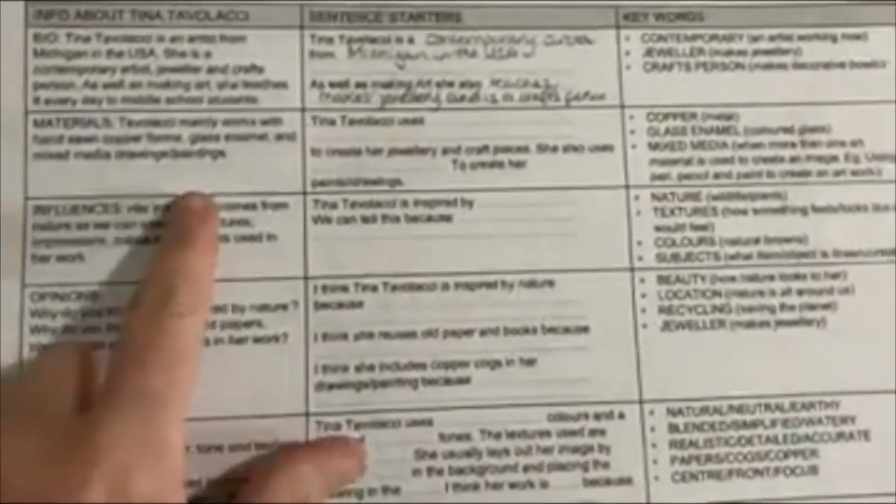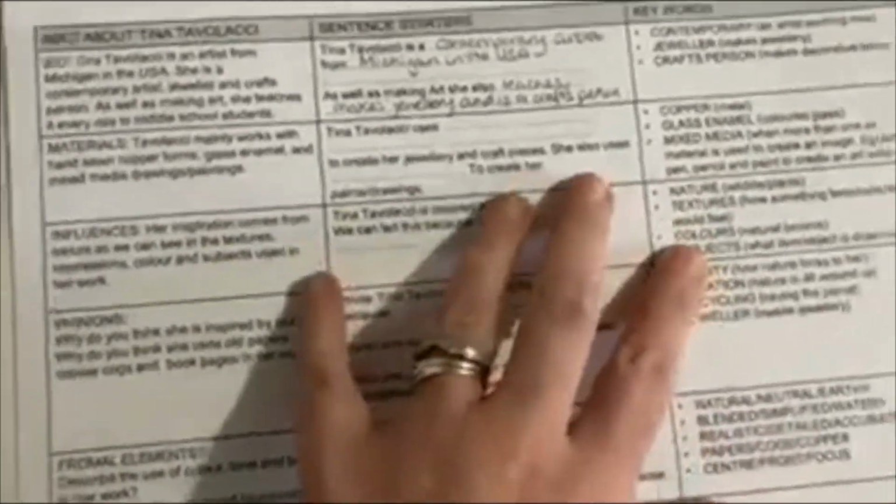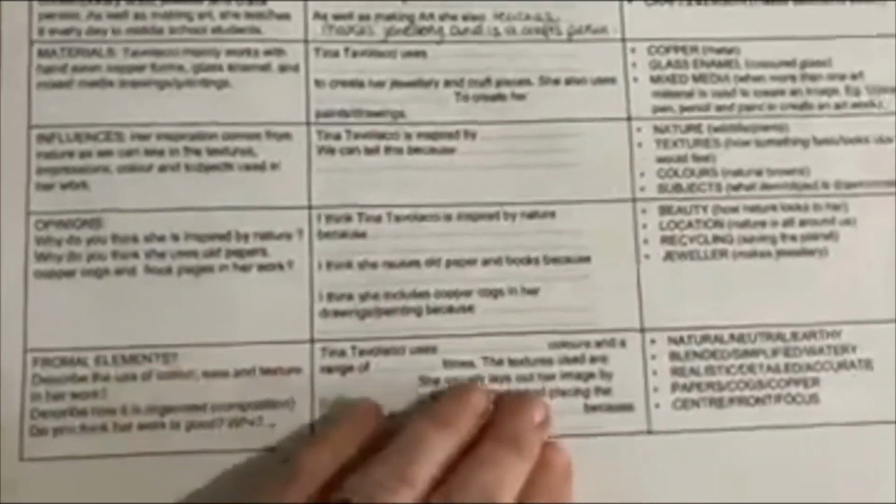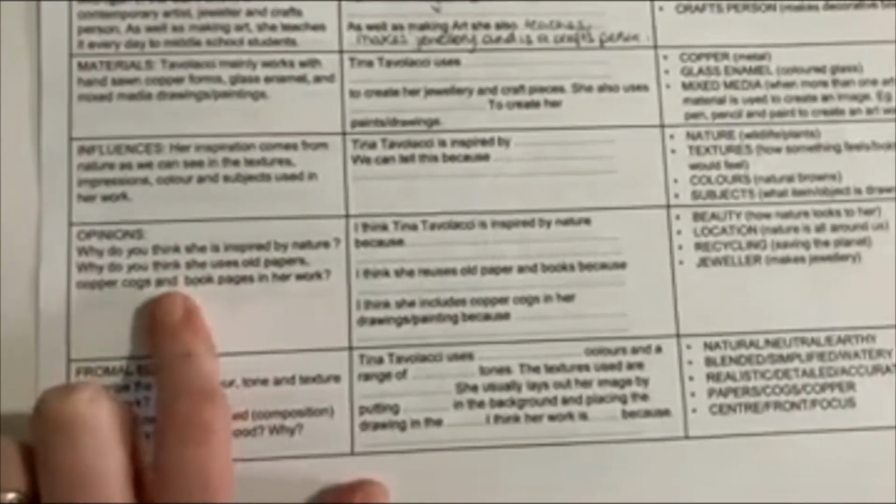All right, so I've learned all that using these two boxes. So it'll be the same with materials, it'll be the same with influences, your information's there, any keywords that you might not understand are over at that side. It gets a little bit more difficult when we come down towards the bottom of the sheet, because this is where you've got to give your opinions.